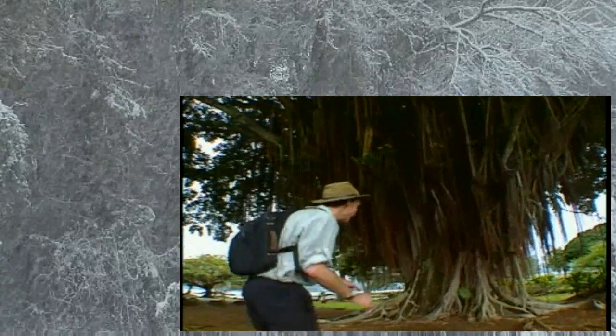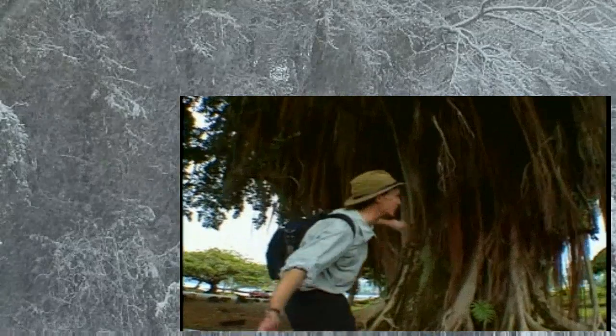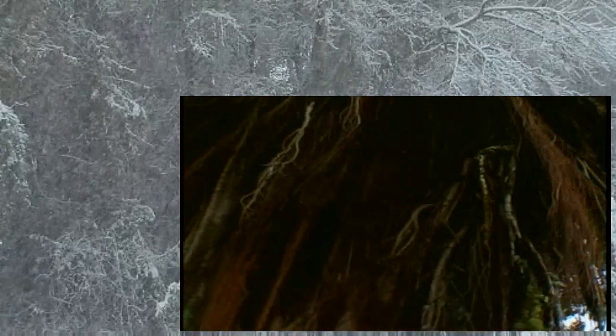See this tree? All the roots are exposed. And look at all the stuff growing on it. See, you don't find a tree like this just anywhere. No, you find a tree like this in the tropics, where the climate is warm and wet. Wet, see?